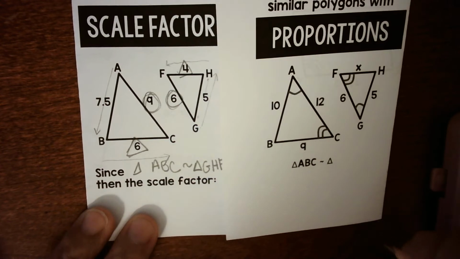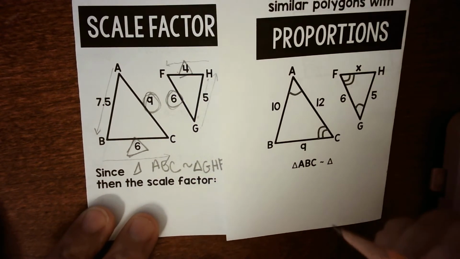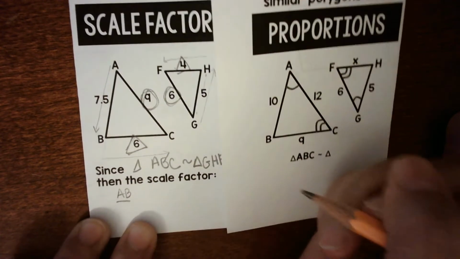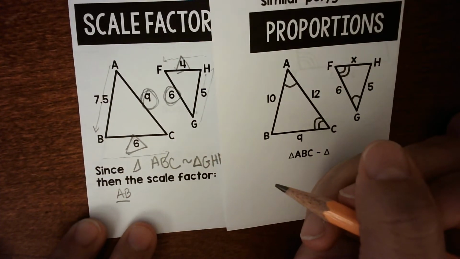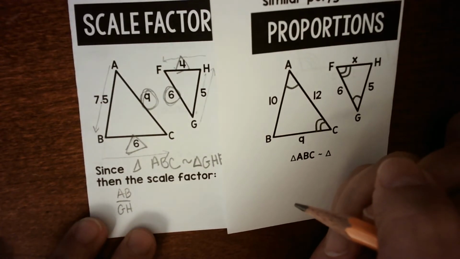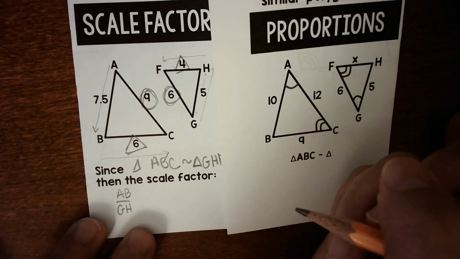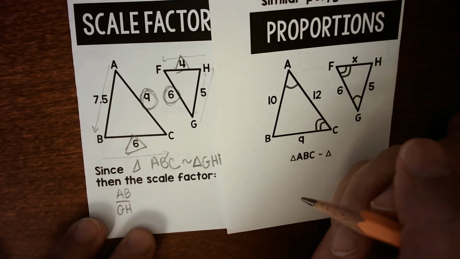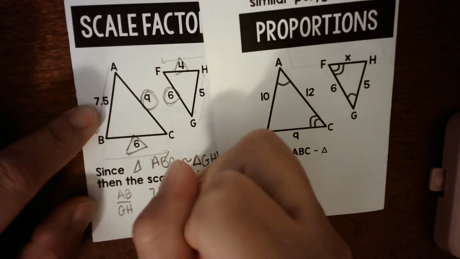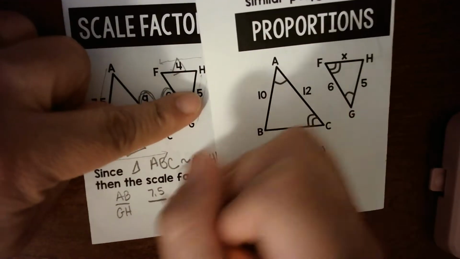We did that. Most of the time that is given, because then we could say that AB is the side that's going to be compared to GH. Or, like I mentioned before, the middle side with the middle side. That would be 7.5 divided by 5.